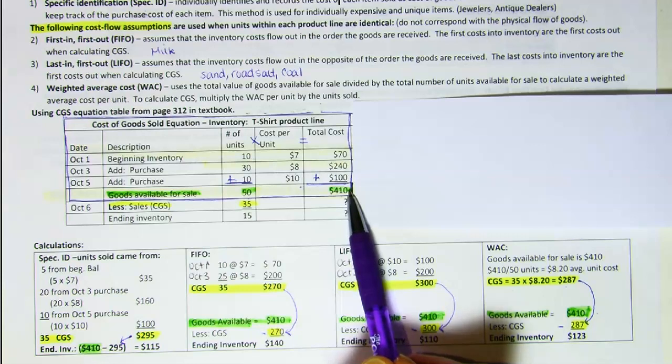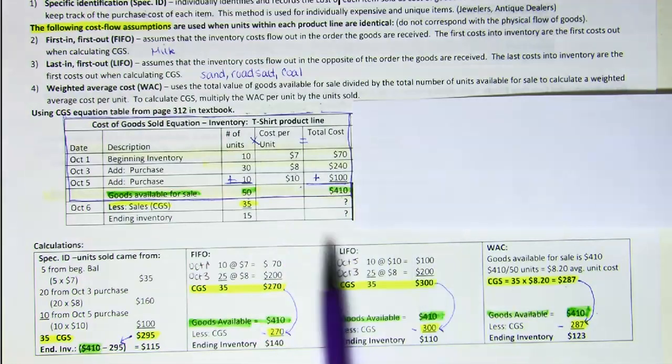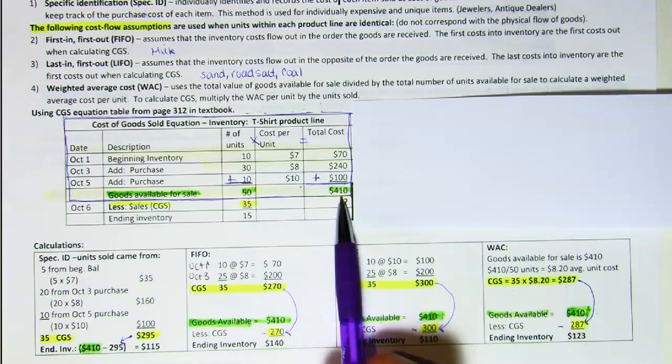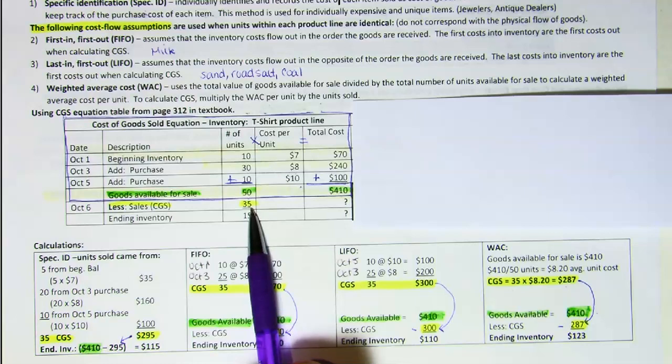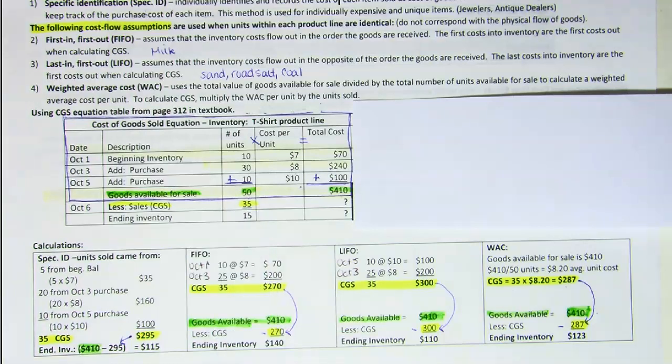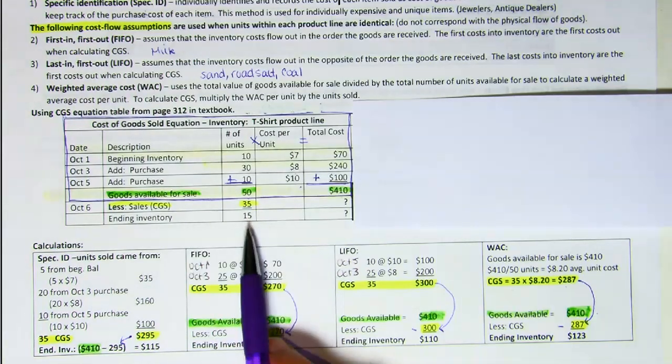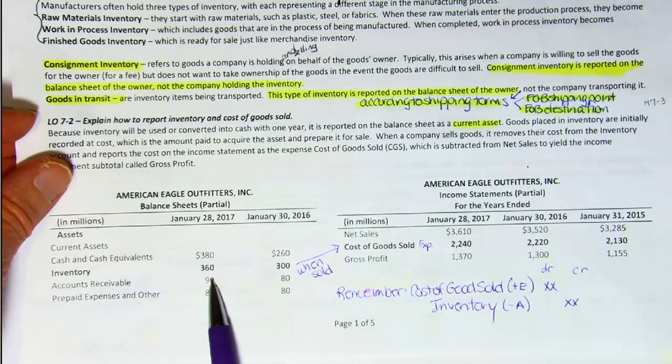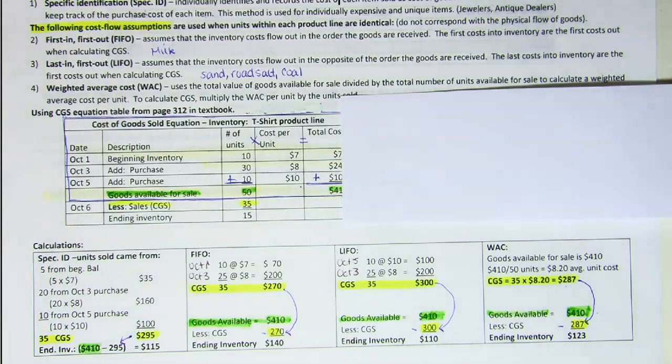So with regard to this t-shirt product line, there were 50 t-shirts that we could have sold, and when we bought them, they cost us $410. If we know we sold 35 and we have 15 left, what's the amount that we should show as the cost of goods sold on our income statement and the ending inventory on our balance sheet? In other words, there's the cost of goods sold, there's the ending inventory. That's what this chapter is about, finding those two numbers.